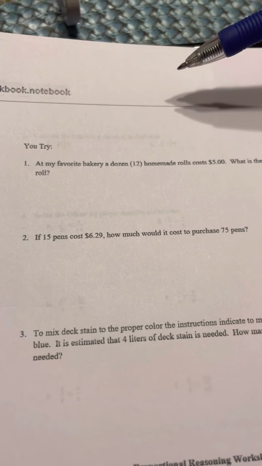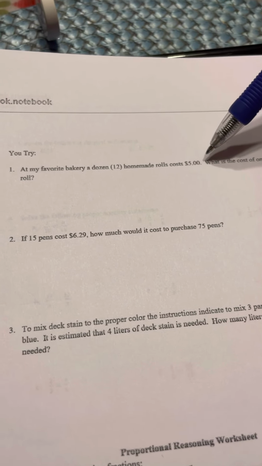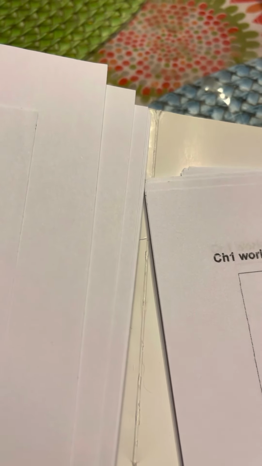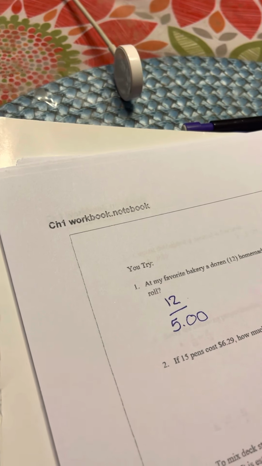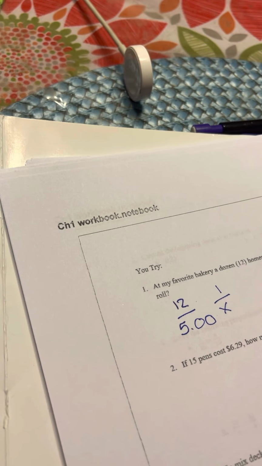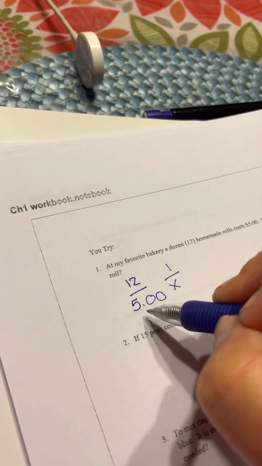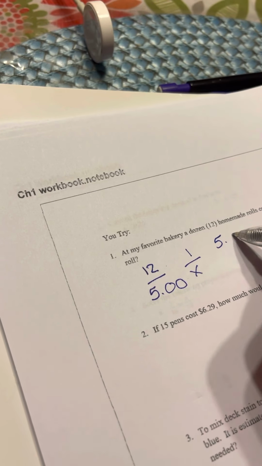So you're going to try some. At my favorite bakery, a dozen, which is 12 rolls, costs $5. How much does it cost for one roll? You're going to take your amount, 12 rolls, $5, one roll, x. So you're basically dividing 12 by $5, because it's going to be $5.